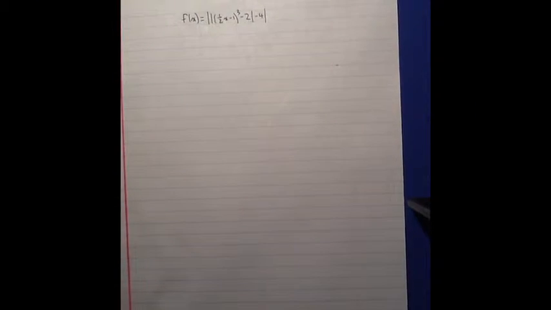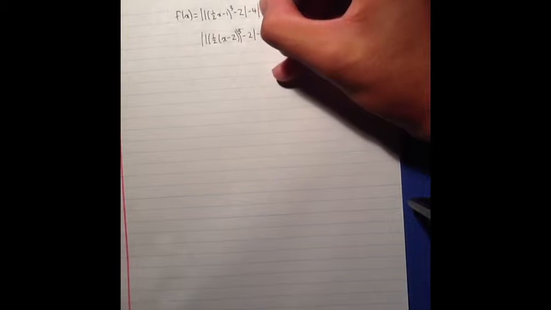Several bad puns later. So to make the problem easier, we can factor out the 1/2 in the equation to make it the absolute value of the absolute value of 1/2 times x minus 2 cubed minus 2 minus 4.